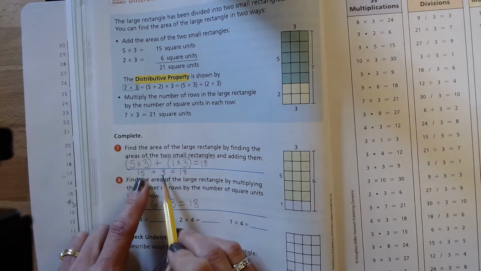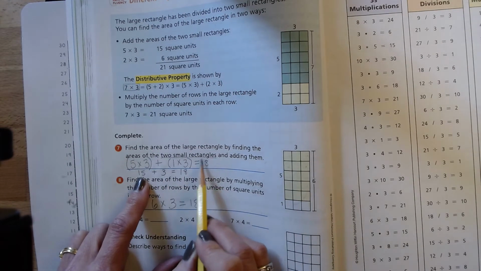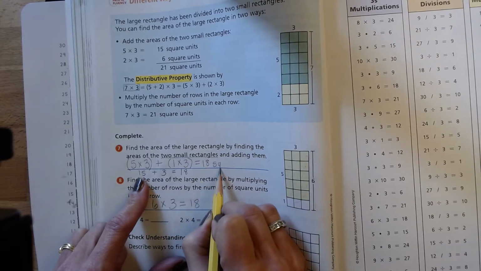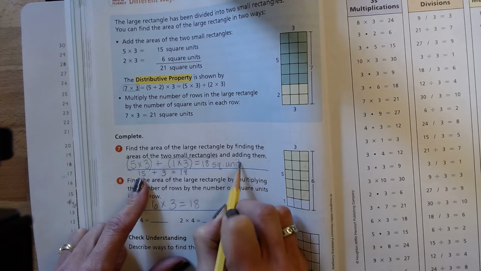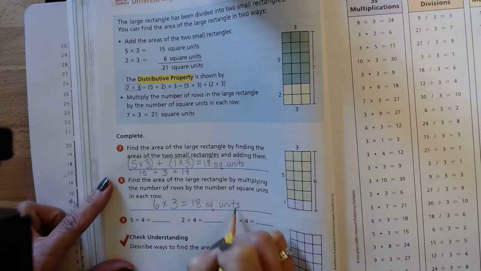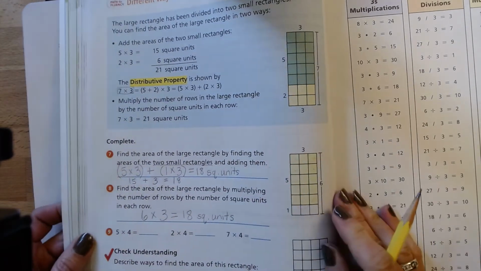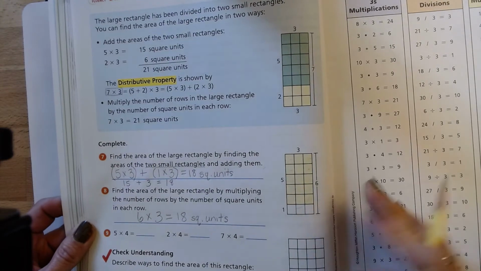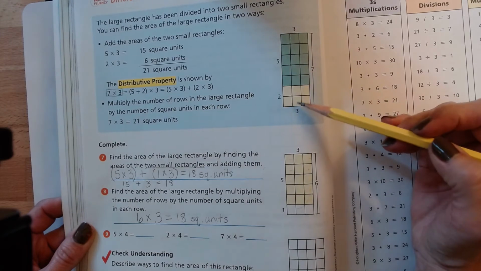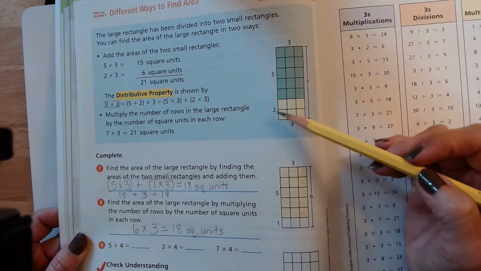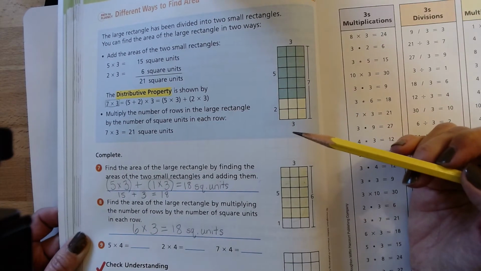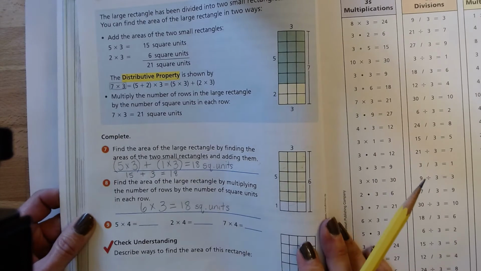I had 2 smaller rectangles, but when I added them together, I also got 18 square units. So we want to make sure we label those. Okay, and remember, that's called the distributive property. That's where we break things apart and make them more manageable. So taking one large shape and breaking it up into things that we know. Up here, they picked 5 and 2 because we know our 5s really well. So think about that when you're working on your own homework or project.